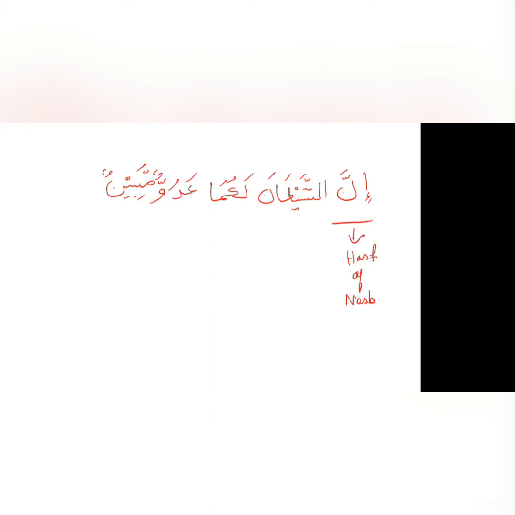Shaitan. Yes, it is ism. Then we analyze it. It is in nasab status, singular, masculine, proper. And because it is nasab, an ism coming after harf of nasab, we will say it is ism inna.